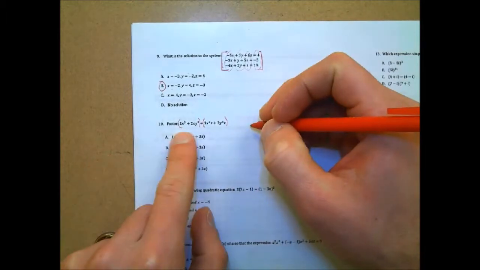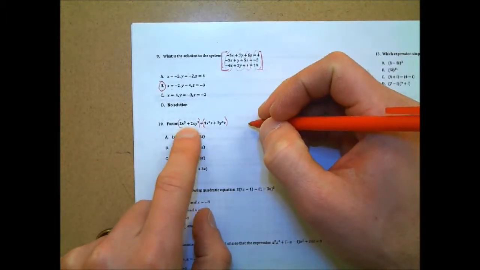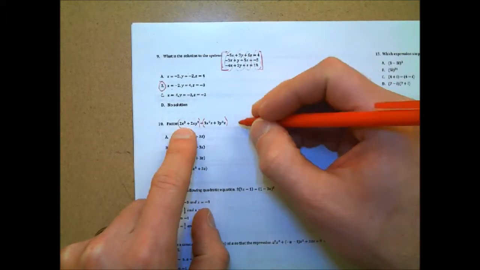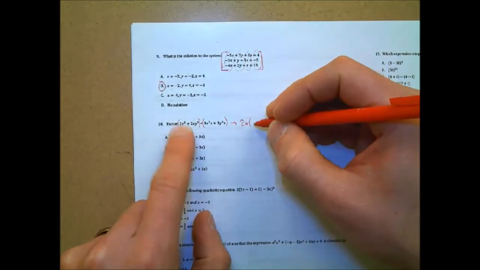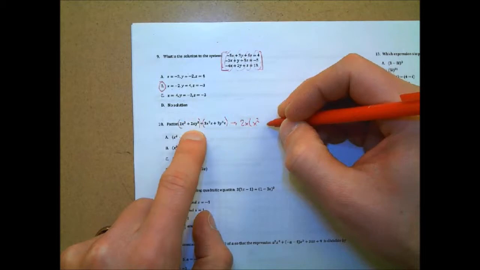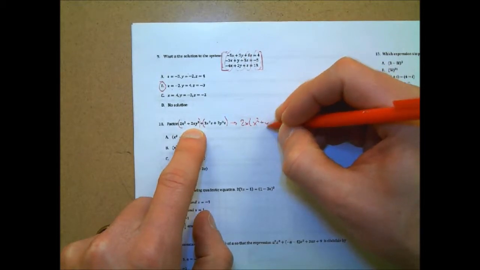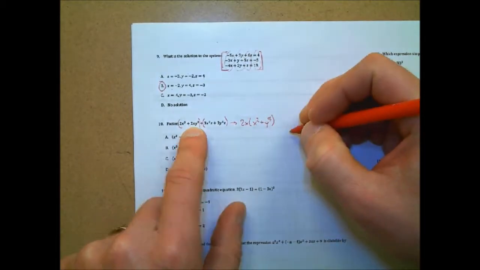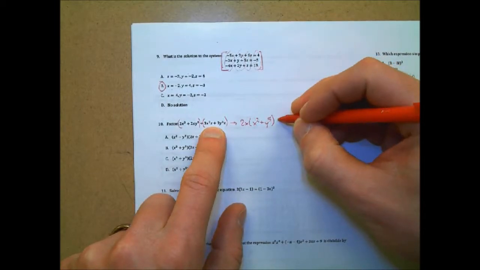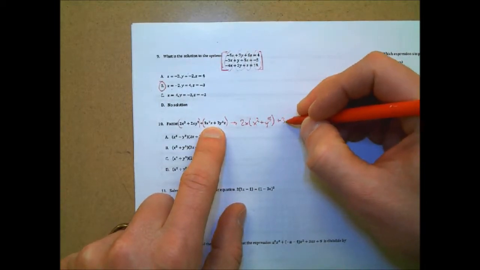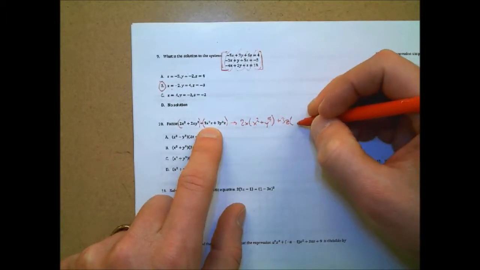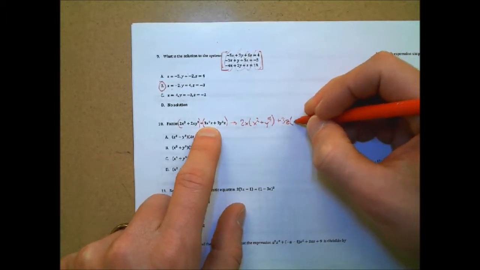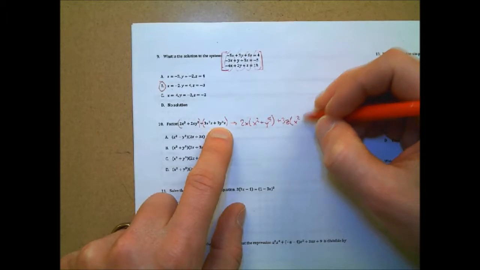From the first group, I see that I can take out a 2, and they also both have an x. So I'll have a 2x that I pull out, and that will leave behind an x squared from here. If I take out a 2x here, I'll be left with a y to the 5th. From this group right here, I can take out a 3 and a z, it looks like. And then what will be left behind here is an x squared, and then a y to the 5th.